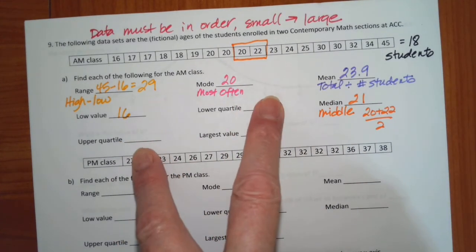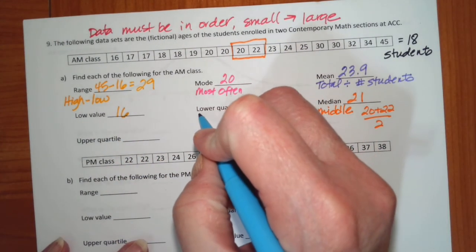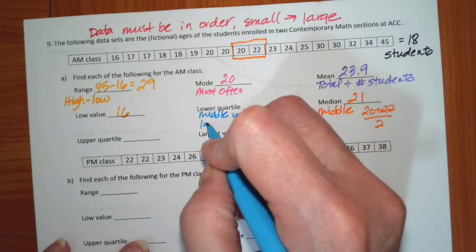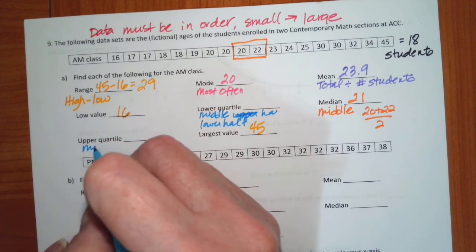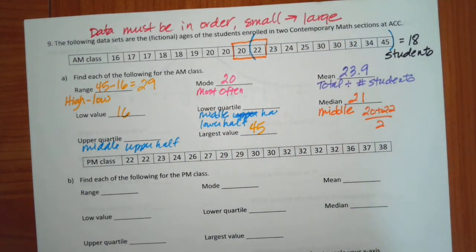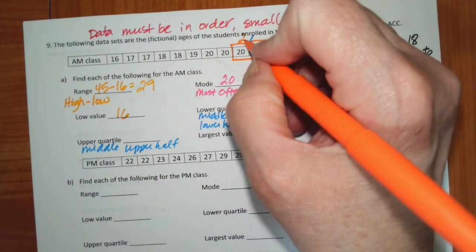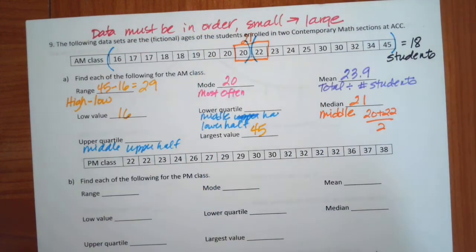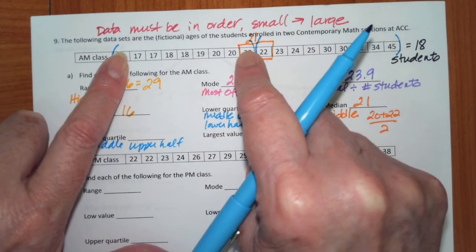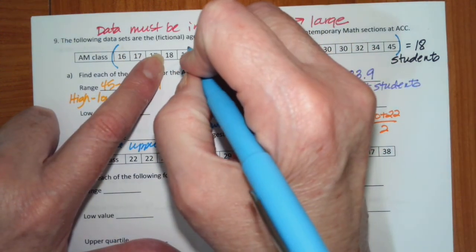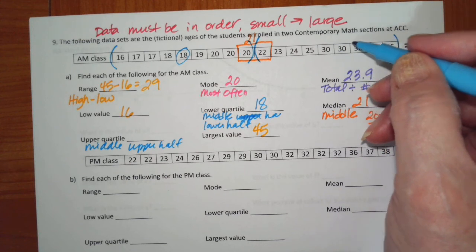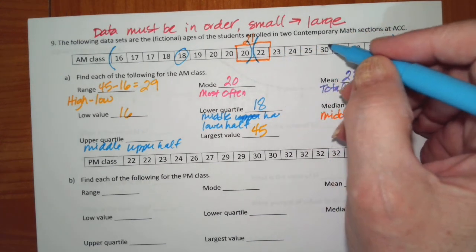Then the only thing left is the upper and lower quartile. That is the middle of the lower half, excuse me, and the middle of the upper half. My median is 21, and I do not include it. It is not included when you're doing the quartiles. So I count in from here to find my lower quartile, and my lower quartile is 18. I do the same thing over here, and I get 30.